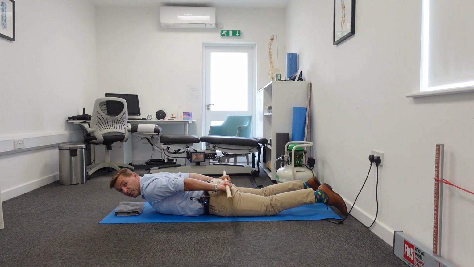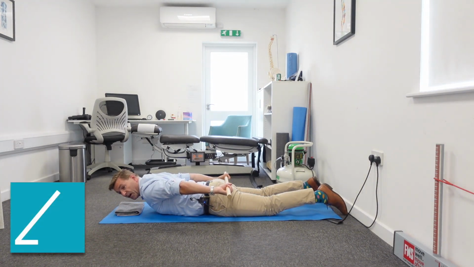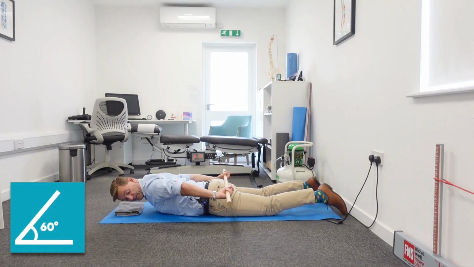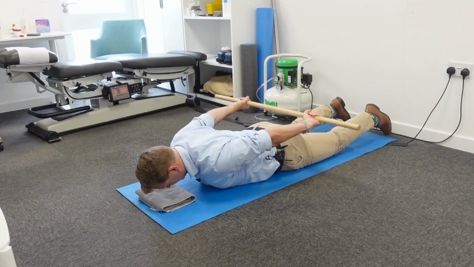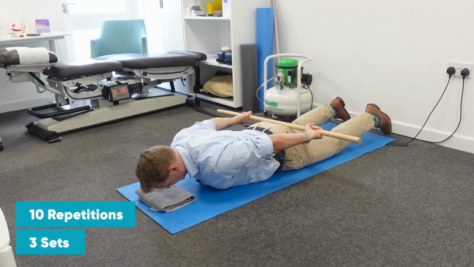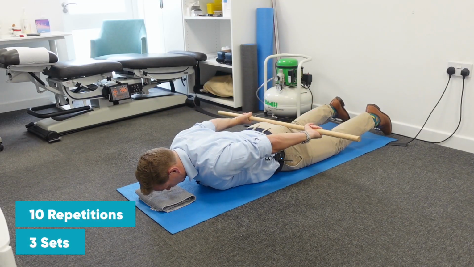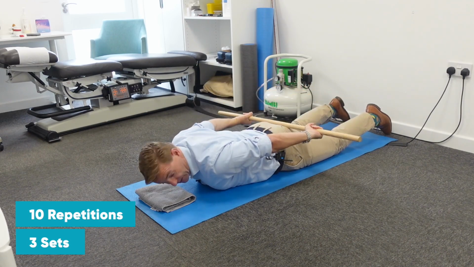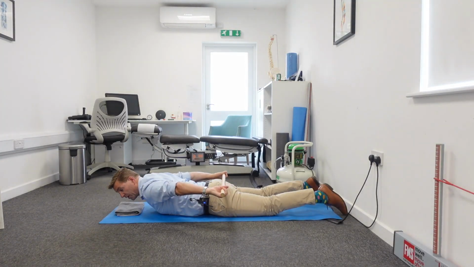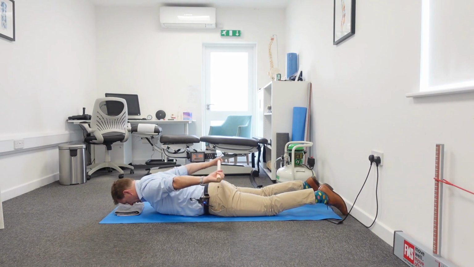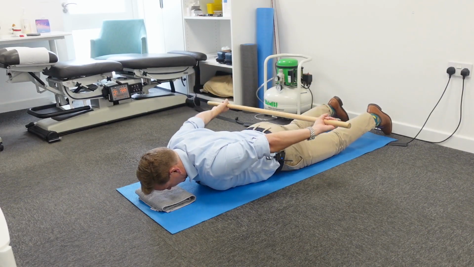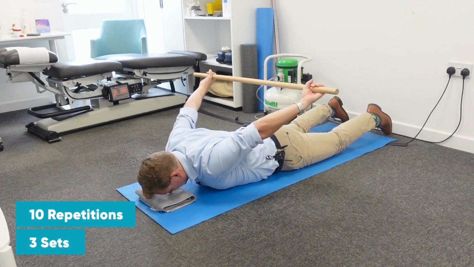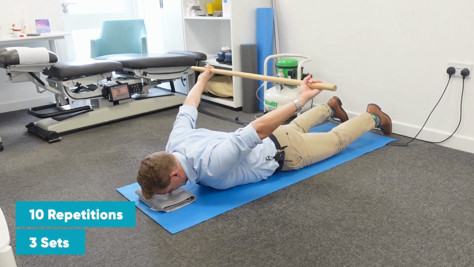So after we've done this, we widen our grip to about a 60 degree angle in our arms, and we come up again. And again, 10 repetitions and 3 sets. And the last one, you widen your grip even more, all the way to the side, and then same thing, all the way up and down, and up and down. 10 repetitions, 3 sets, and daily.